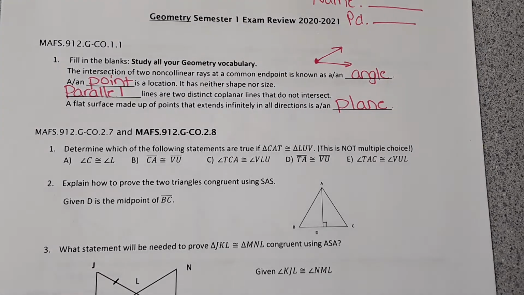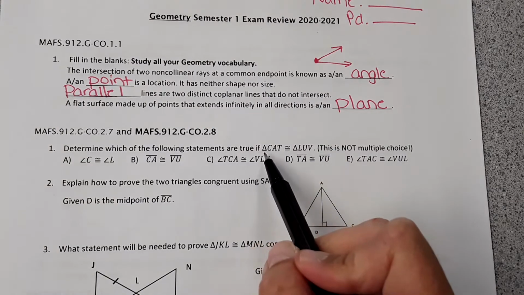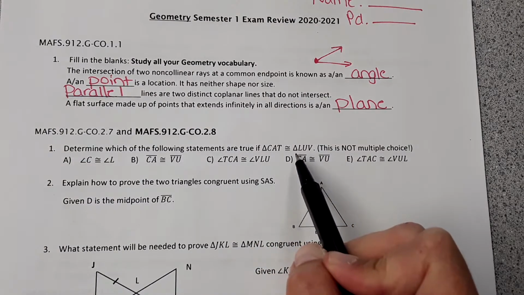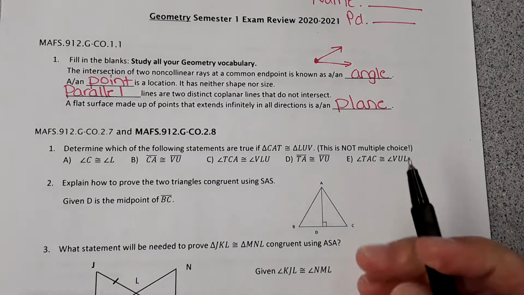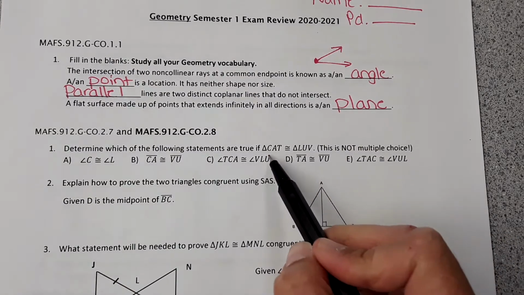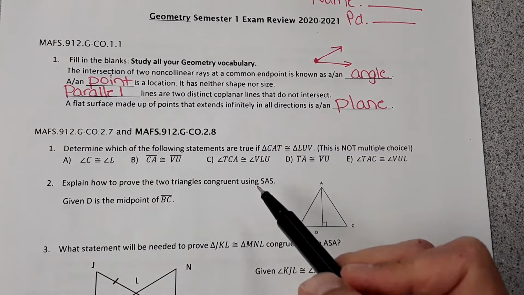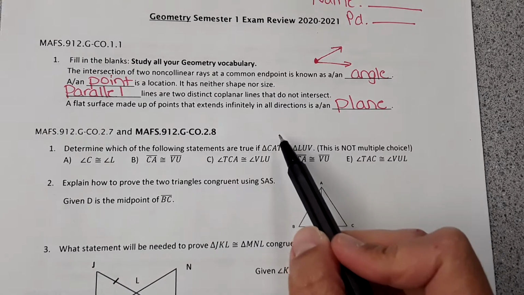Okay, the next one says determine which of the following statements are true if triangle CAT is congruent to triangle LUV. This is not multiple choice. Some people are thrown off because they didn't show a picture of these two triangles. If you wanted a picture, you could draw a picture.